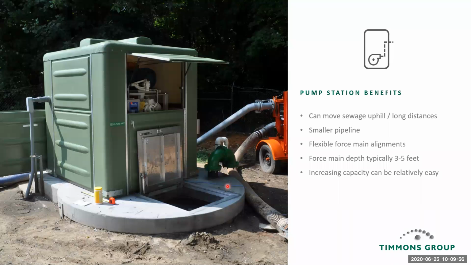Some of the benefits of pump stations: because we're using mechanical means, the pump, to add energy to the flow, we can move sewage uphill and over long distances. In fact, we can add so much energy to the flow that typically it's the pipe wall itself that is the limiting factor on how much energy we can add. Because again, it's pumped flow, the pipelines are smaller than when compared to a gravity system.